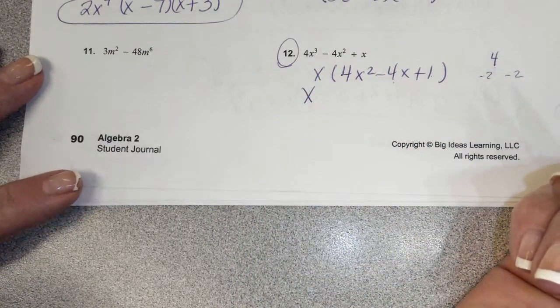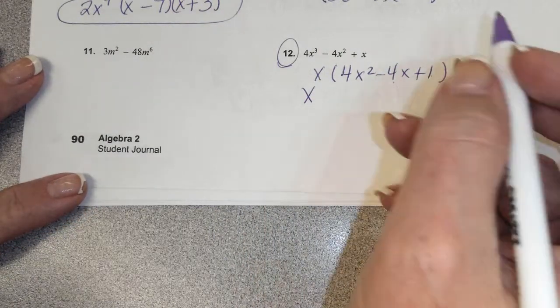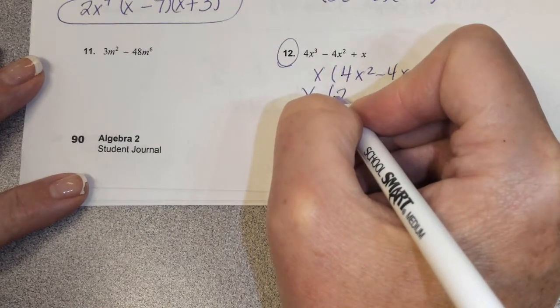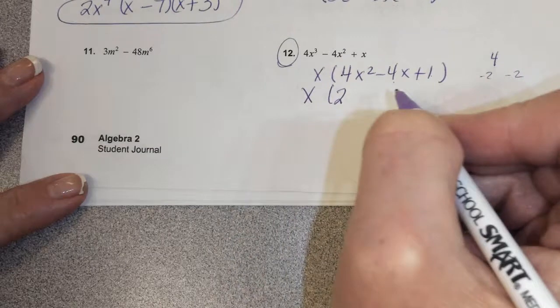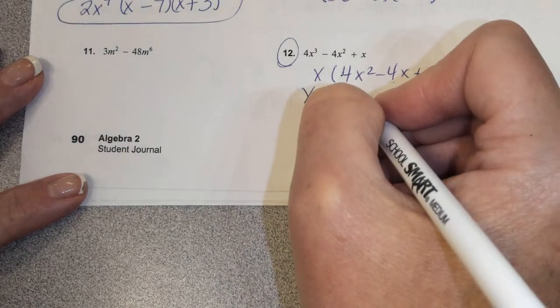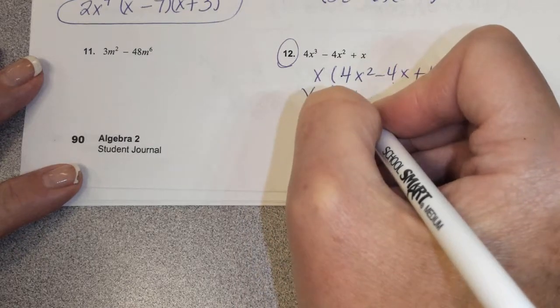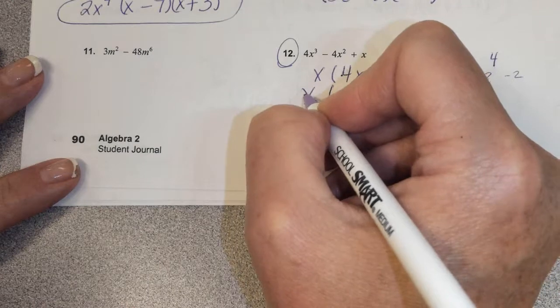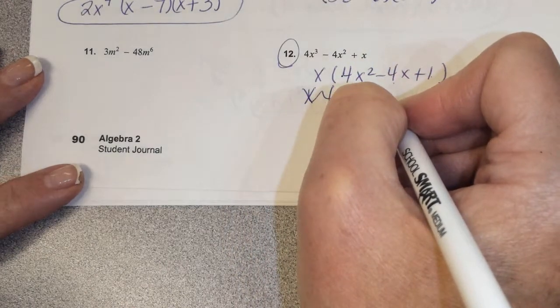So what do you have, Lauren, for your final answer? X times negative 2 plus 1 squared. Say it one more time. X times negative 2 plus 1 squared. Negative 2 plus 2x squared? Yeah, that's not quite it, actually.